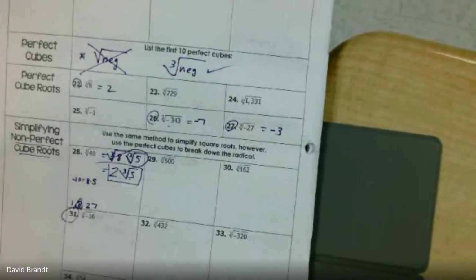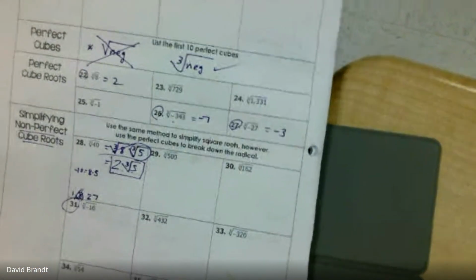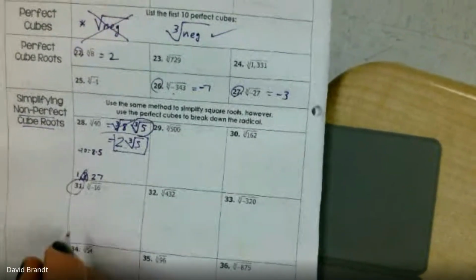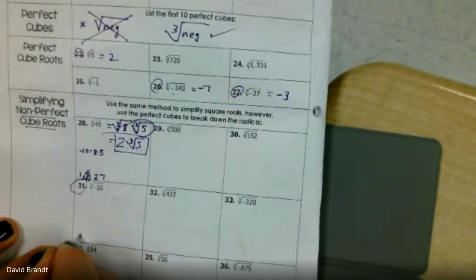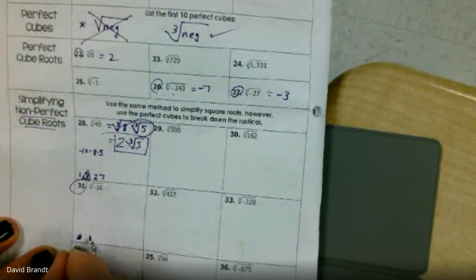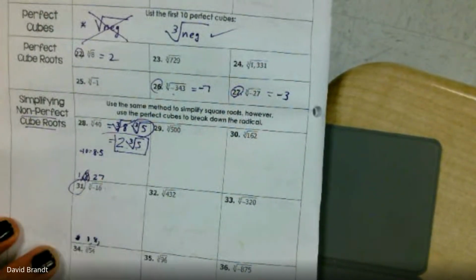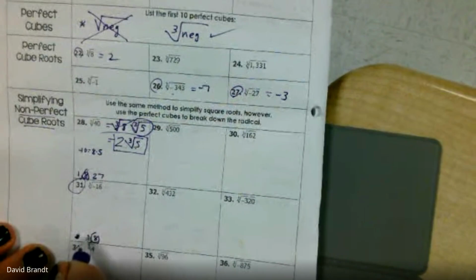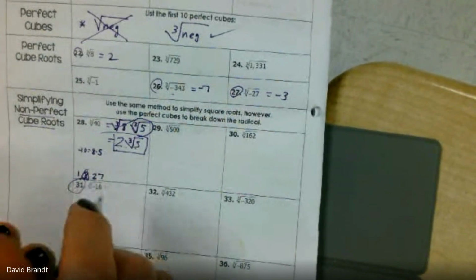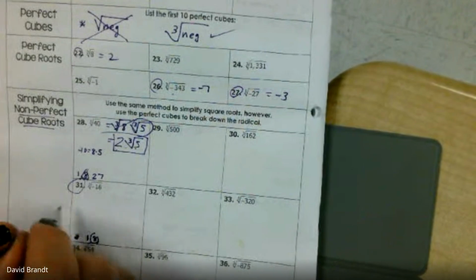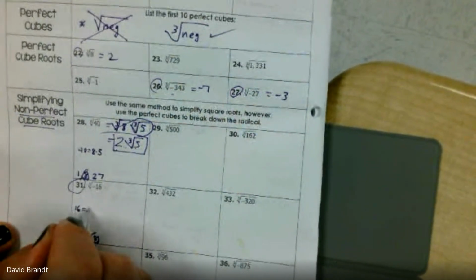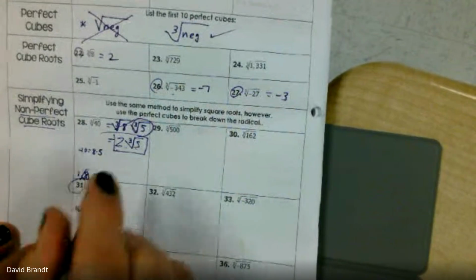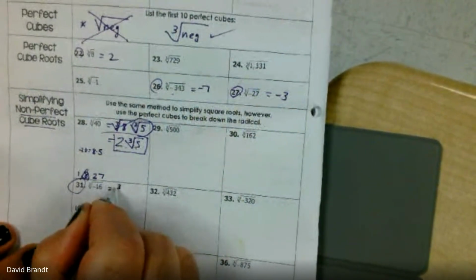Let's do number 31. Let's list all your perfect cubes up to, but not including 16. So it's 1, 8. Well, we don't have to write the next one because it's too big. That's the biggest perfect cube up to 16. Now, 16 is 8 times 2. But wait a minute. I know that's negative 16. So where should you put the negative?